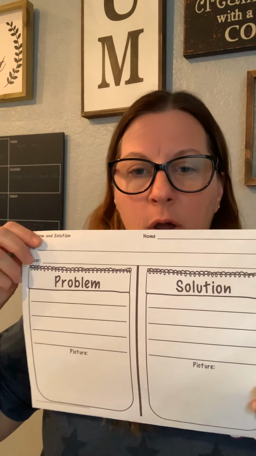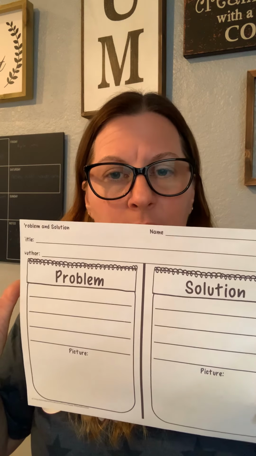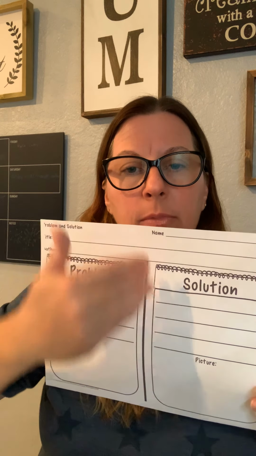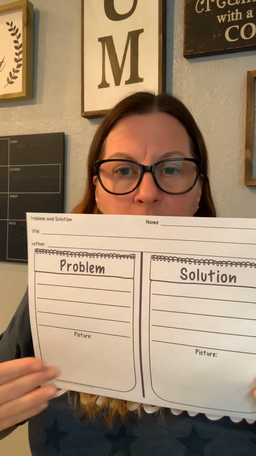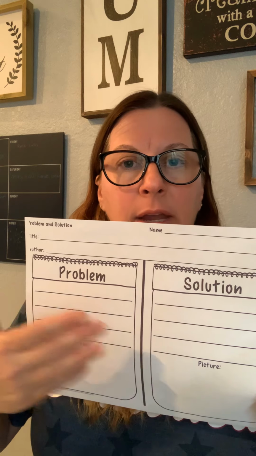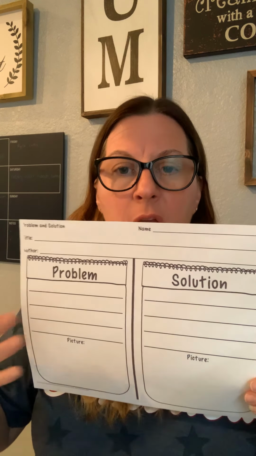So this week, just like last week, you are going to do your work on a sheet that looks similar to this. Remember, if you cannot print, that's fine. You can just, on a piece of paper, write problem, draw a line down the middle, and then write solution. There is a spot here for the picture, and then there's a spot here to write a sentence explaining what your picture is.